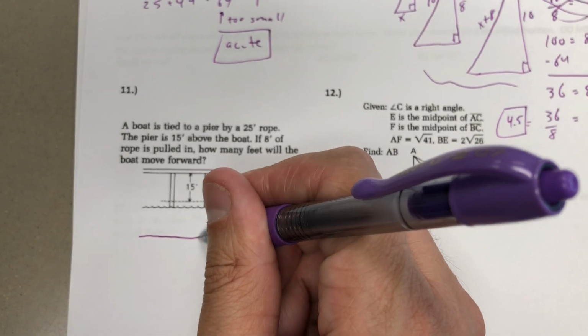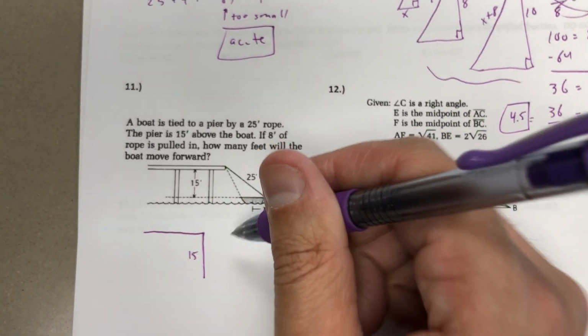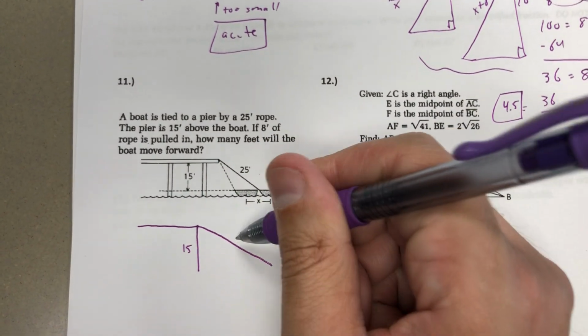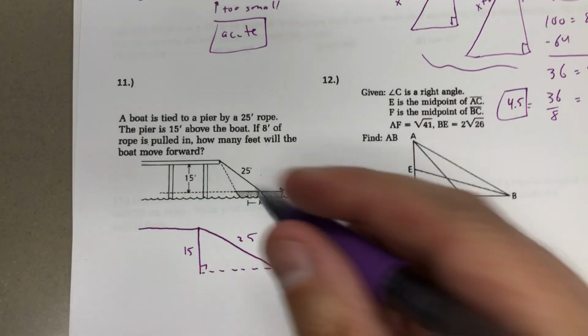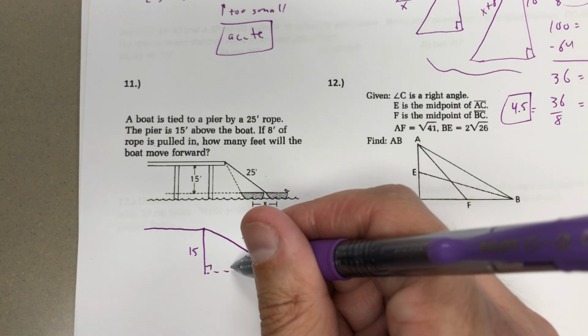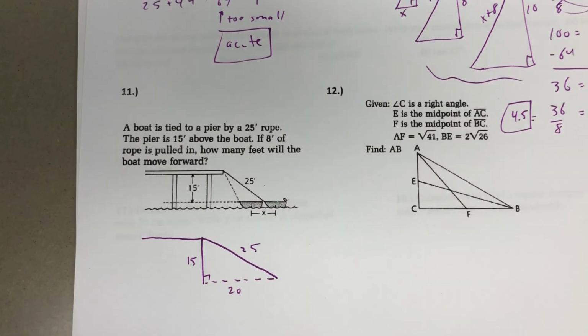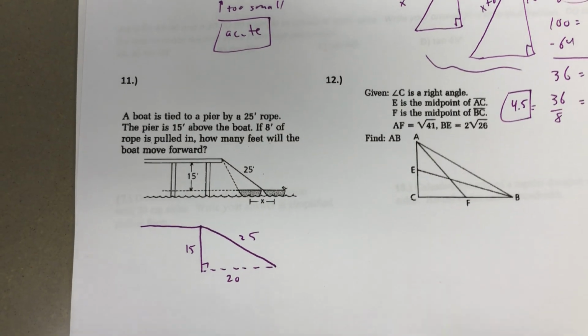If you look at the original picture, the dock is 15 feet high, and this boat is out 25 feet. We can figure out how far the boat is from the dock. That's actually a 3, 4, 5 triangle. So this length is going to be 20, or you can use the Pythagorean theorem.